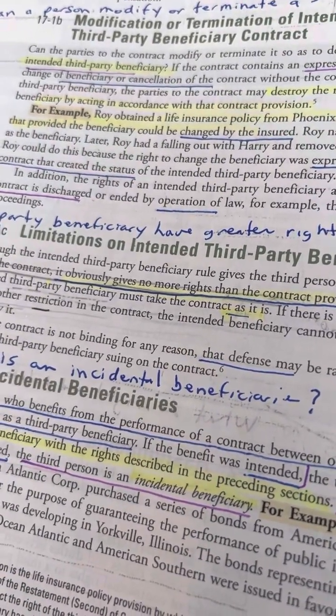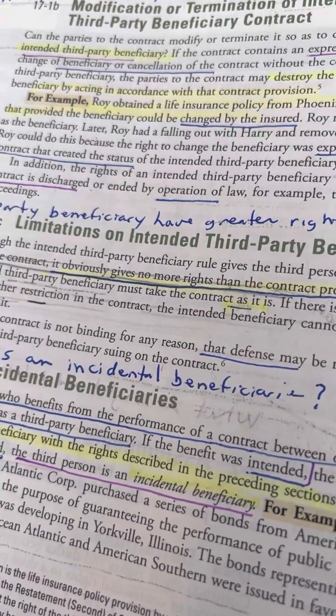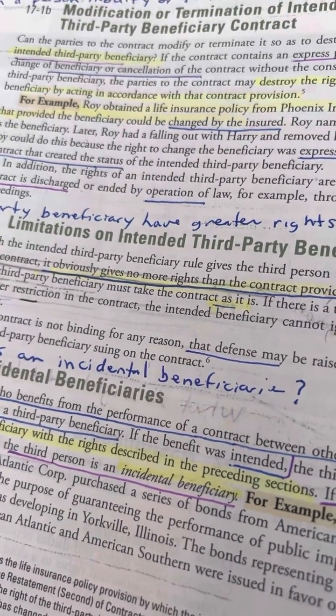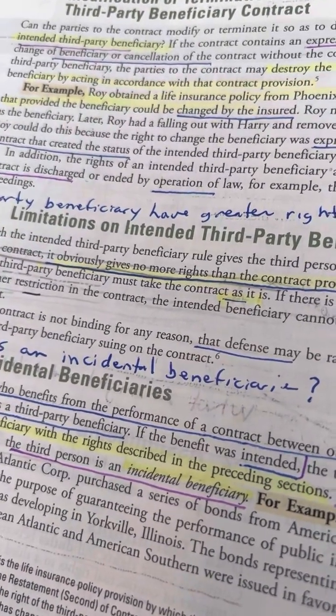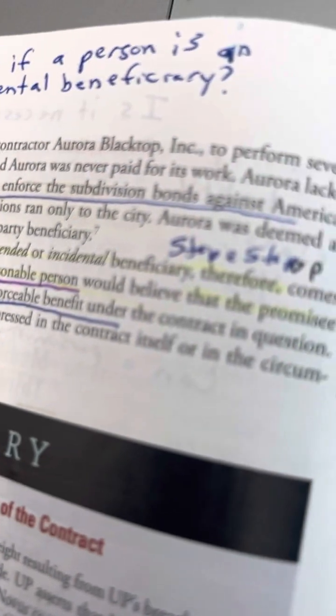So they talked about the real estate developer Ocean Atlantic Group Corp., which purchased a series of bonds from American Southern Insurance Company for the purpose of guaranteeing the performance of public improvements in a subdivision it was developing in Yorkville, Illinois. The bonds representing the surety contract were issued in favor of the city of Yorkville.